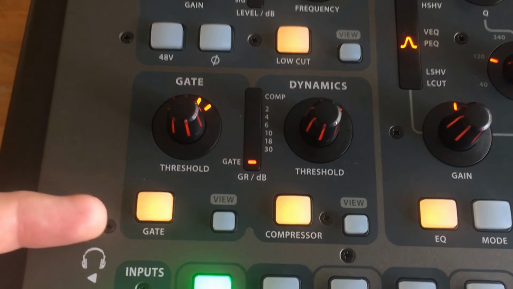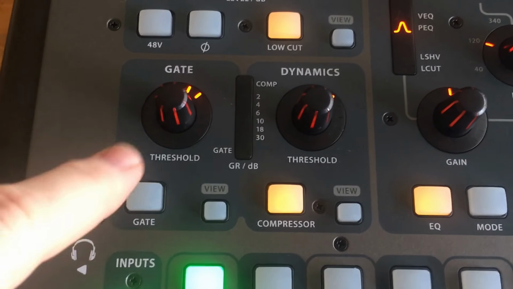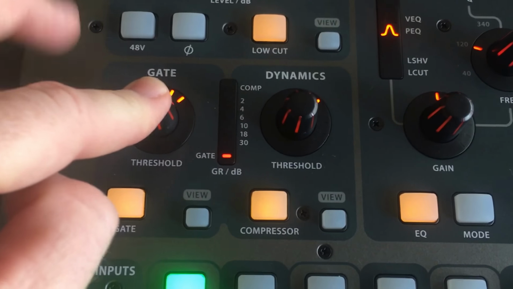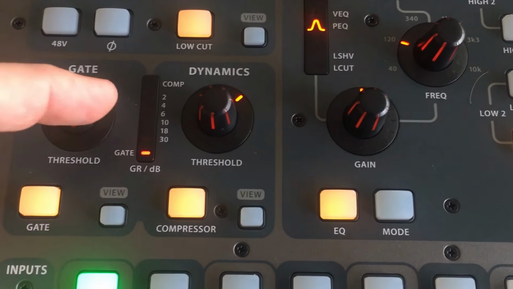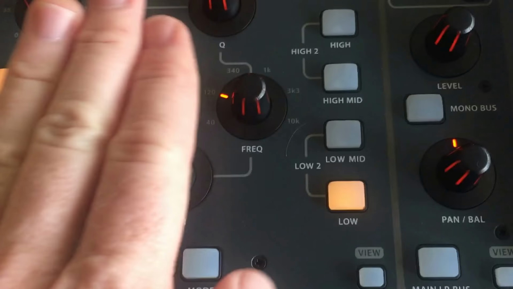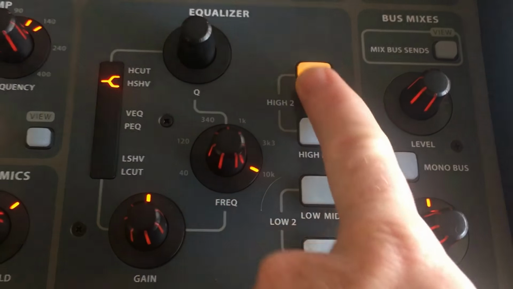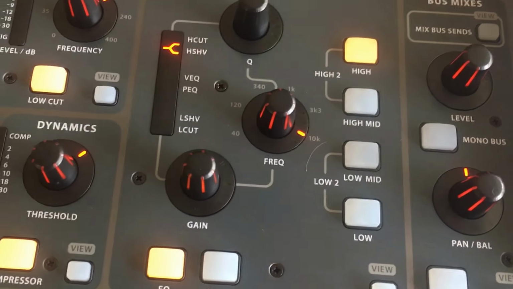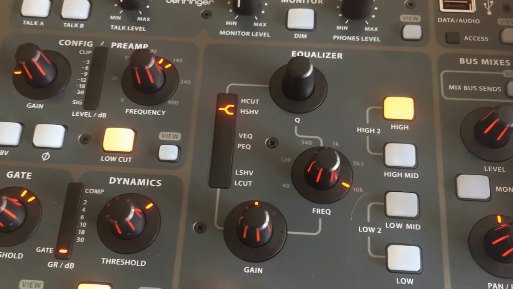It's got a built-in low cut here, and this controls the frequency for the low cut. This is the noise gate here, so you turn the effect on and off with this button here. This controls the threshold, the noise threshold for the gate. Dynamics is really compression or limiting. So that's here. EQ is here. Each of these knobs controls the Q and the frequency and the gain for the selected frequency. You'll see that these are changing as I select that. And so that's really the dynamics and the EQ.